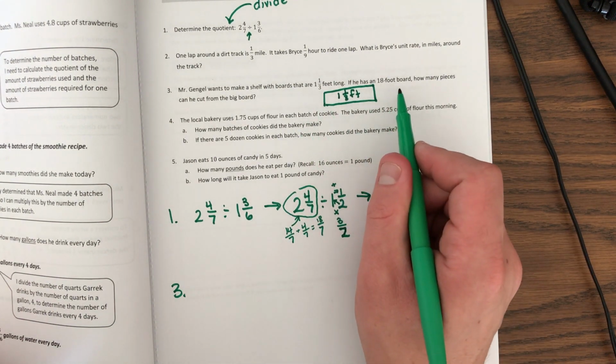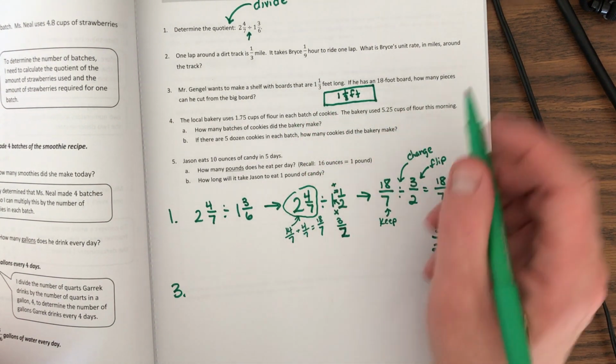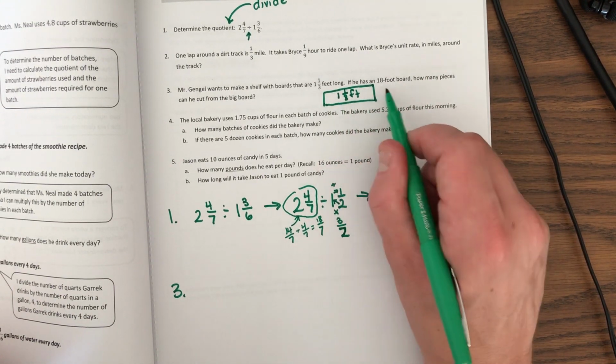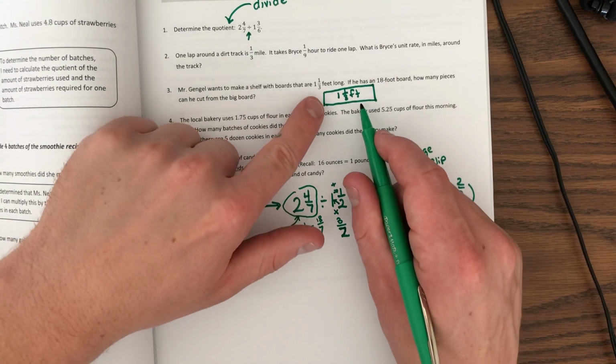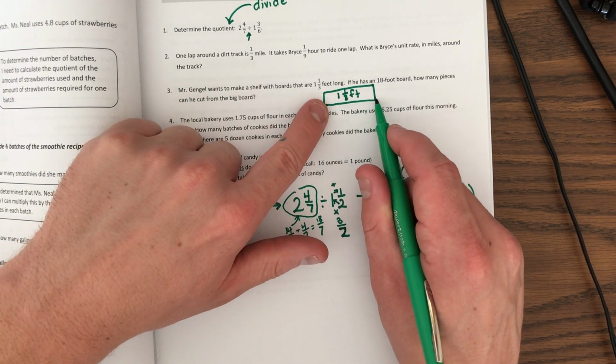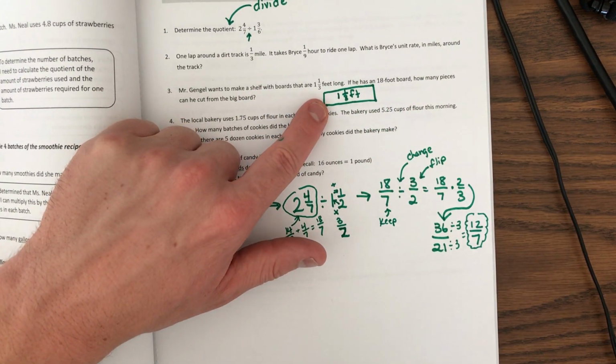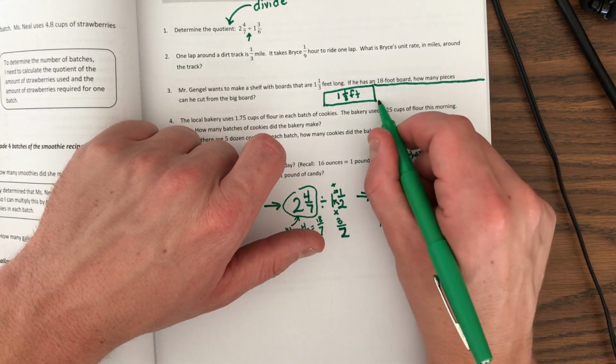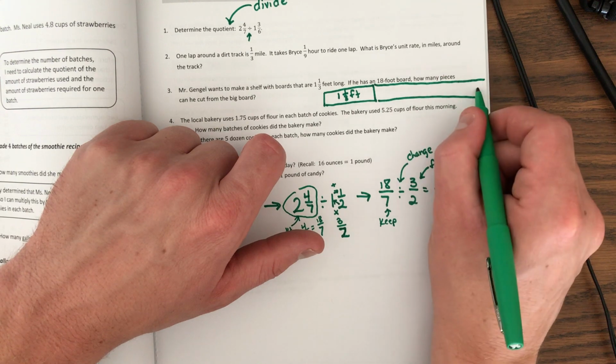And he has an 18-foot board. How many pieces can he cut from the big board? Okay, so this isn't going to be a proper drawing, because since I made my board 1 1/3 foot here, 18 feet would be way over there, way off the paper. But essentially the idea is, imagine he's got the rest of this board, and maybe it goes on forever.